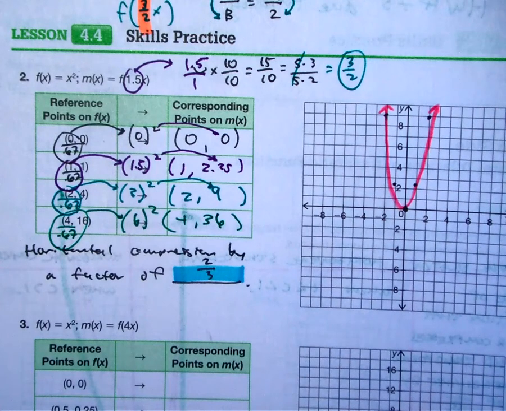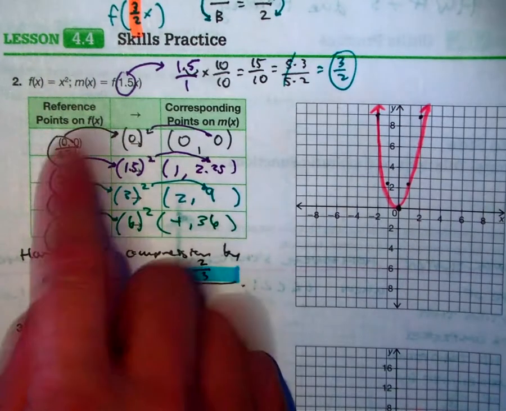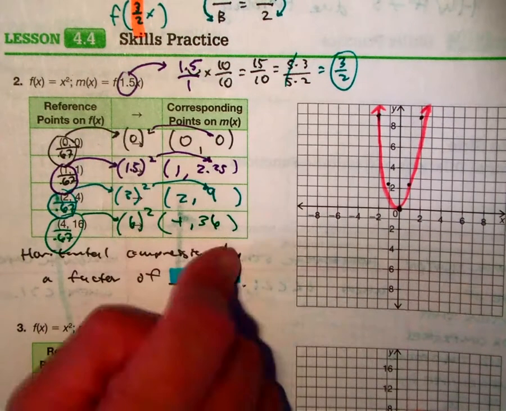So find your B value, write your compression, divide by your B value, put it into the parent function square, and then you get an output, and then you can graph it.